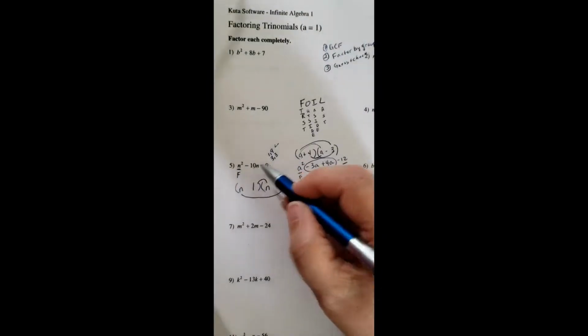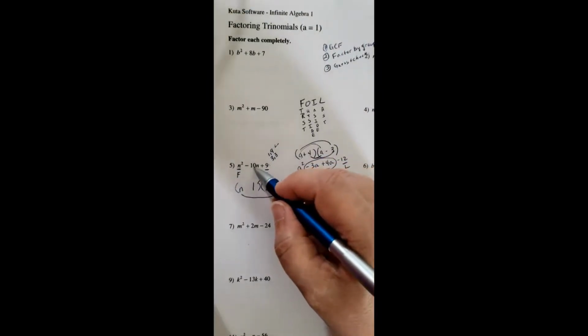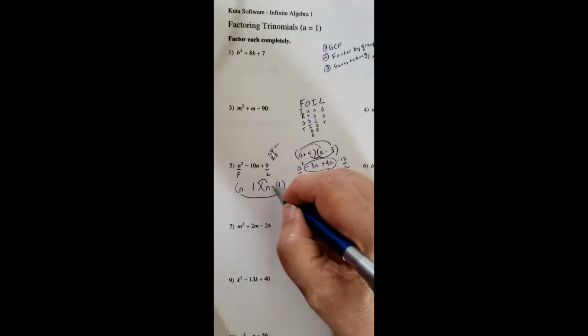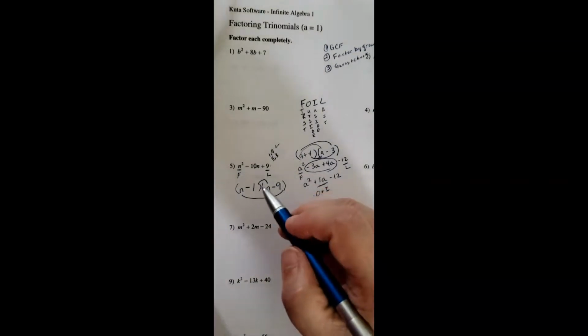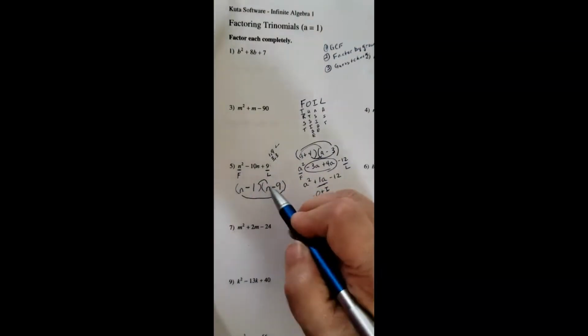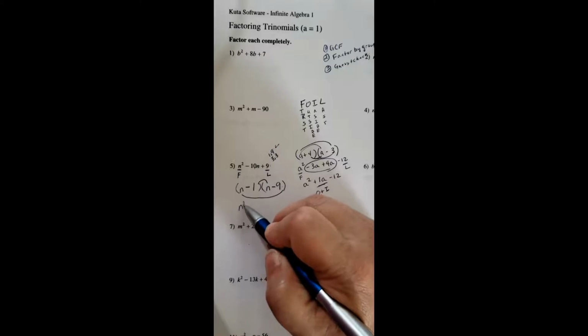Now I need a negative 10, so in order to add together to get a negative 10, that needed to be a negative 9 and a negative 1. Let's just check and make sure that does what I want it to do. So first times first is n squared.